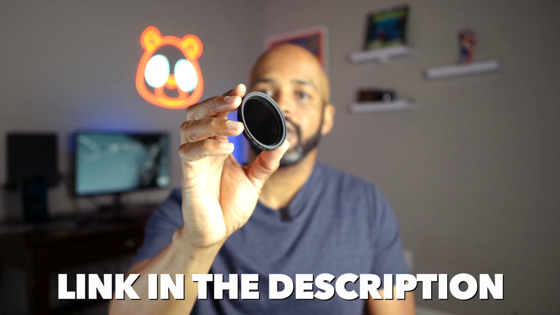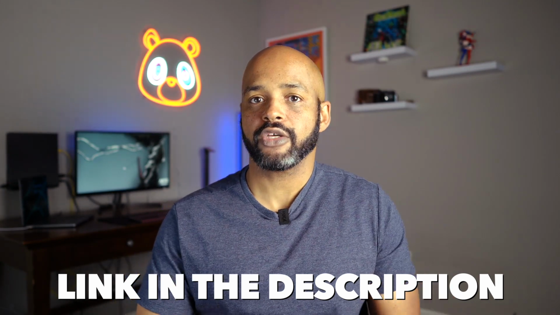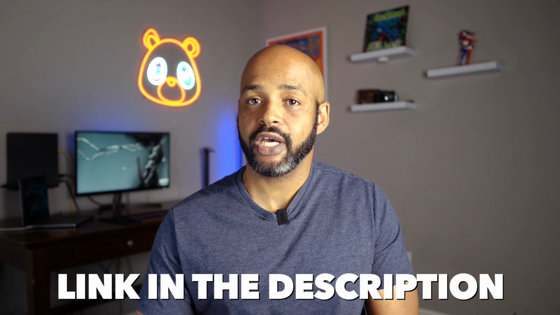An ND filter reduces the amount of light entering your camera, allowing you to slow down your shutter speed without overexposing your image. An ND filter does not affect saturation, contrast, or color. It only blocks light. This is a variable ND filter from K&F Concepts. Later in the video, I'll explain what a variable ND filter does.